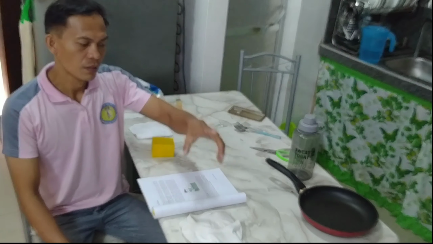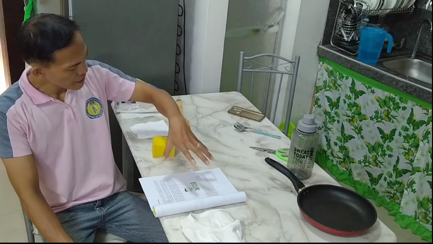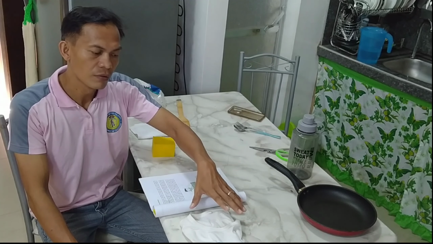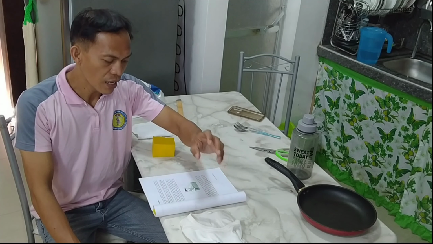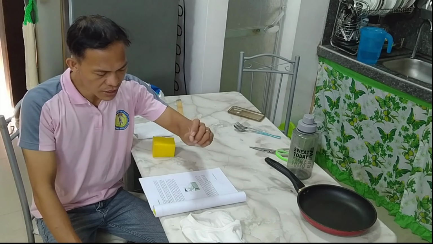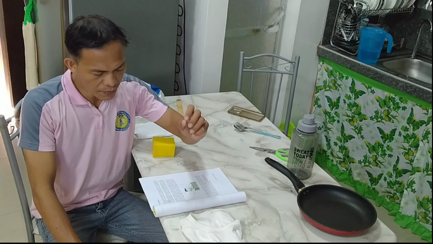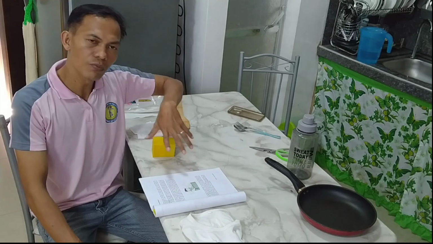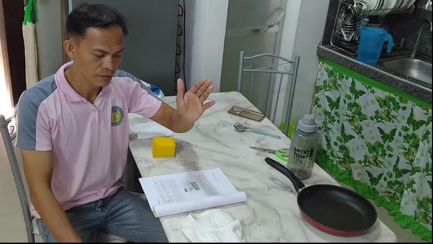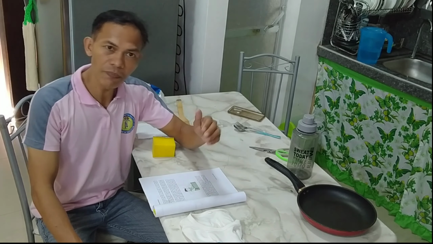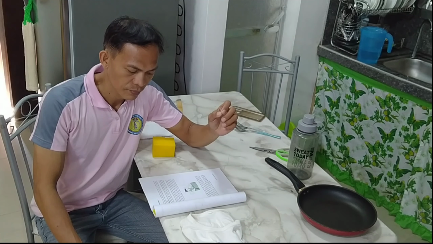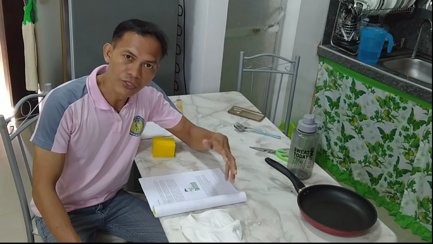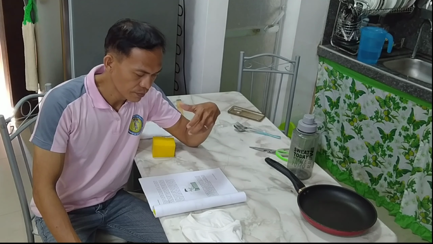First, the ability of materials to absorb water is called porosity. Porosity is the property of materials that are able to absorb water.